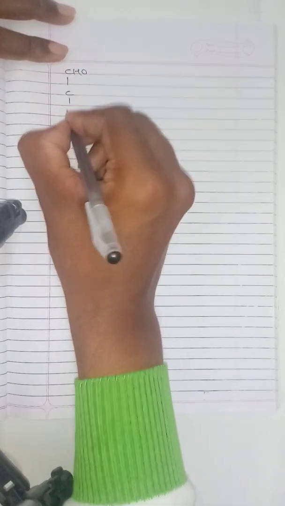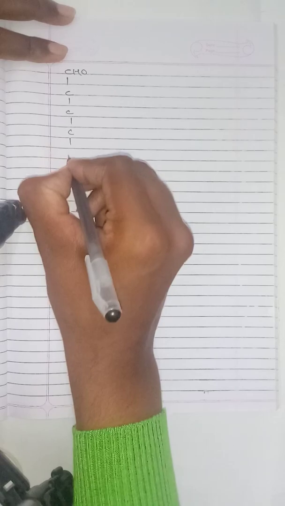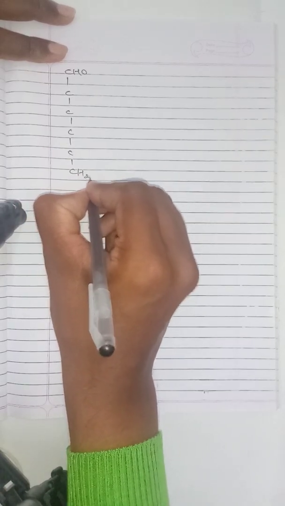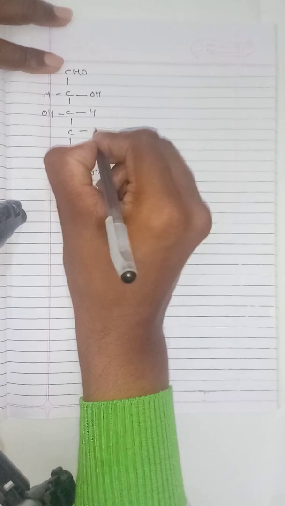Now let's see the structure of glucose. Carbons 1 2 3 4 5 and 6, CH2OH, OH, H, H, OH.